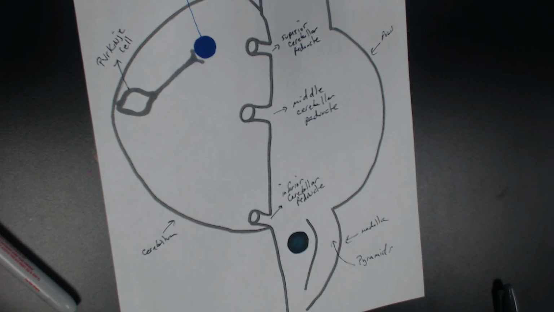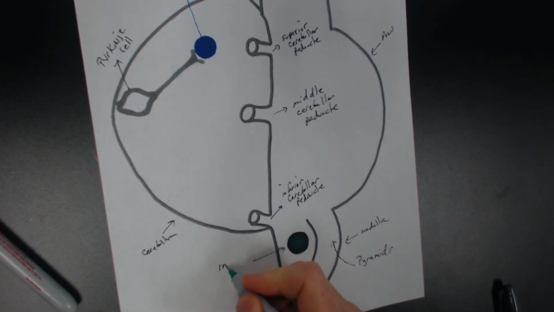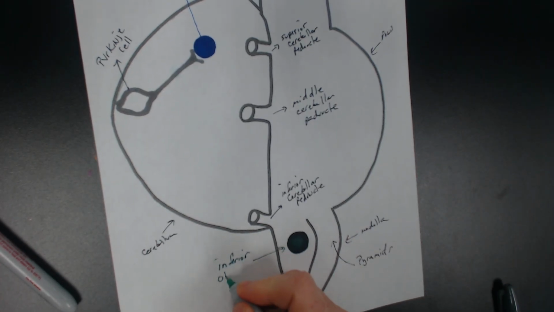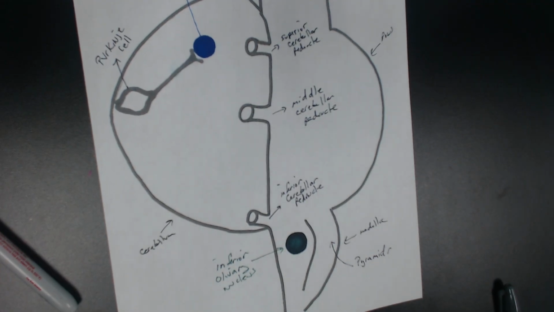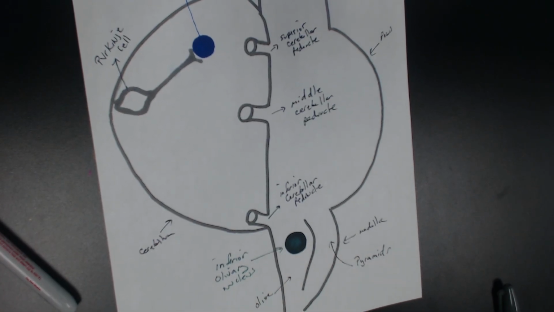It's known as your inferior olivary nucleus. It's going to be really important for motor learning. We'll see why in a minute. Okay.